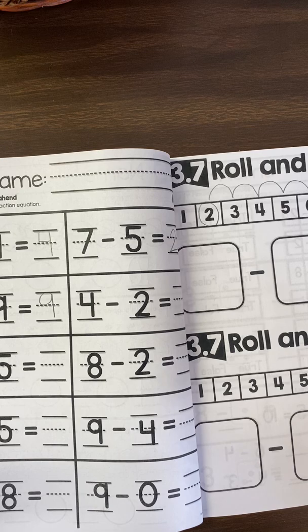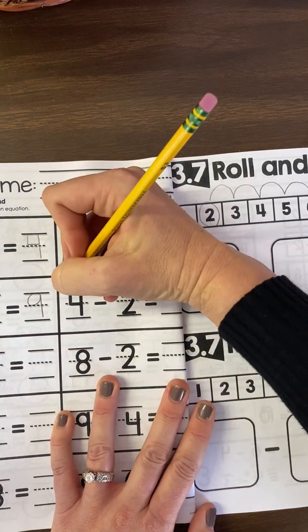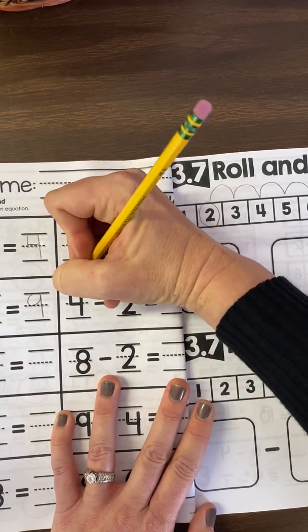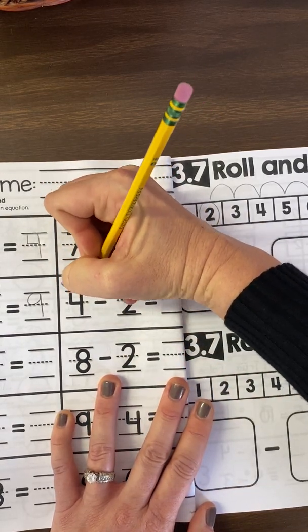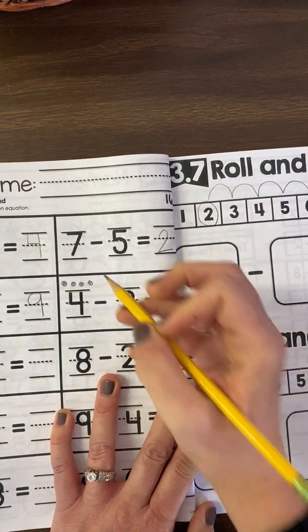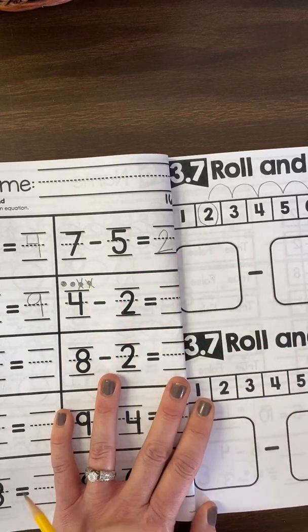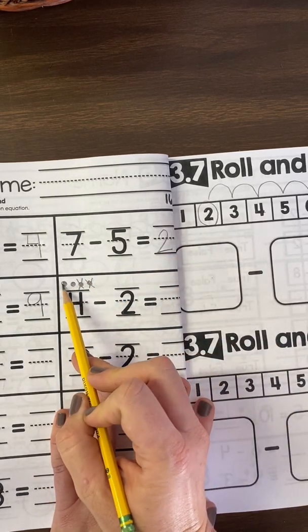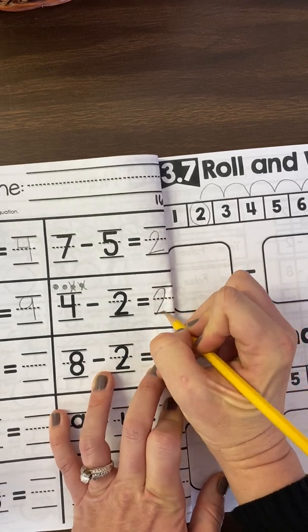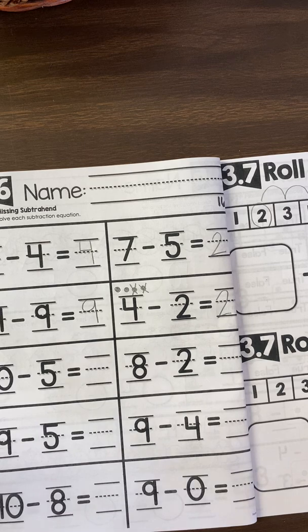And the fourth one would be to use dots and cross them off, okay? So that means we're going to start with 4 dots here. 1, 2, 3, 4, okay? And then we're going to cross off 2 of those dots. 1, 2. How many dots did we have left? 1, 2. 2.